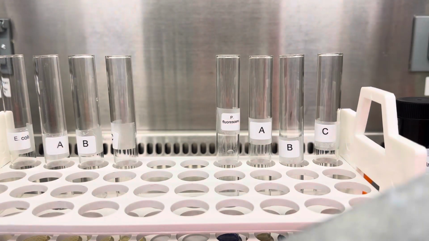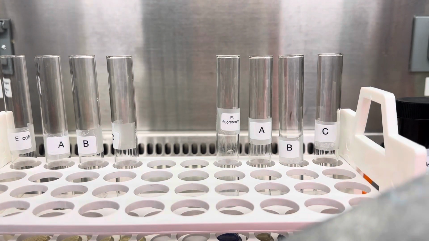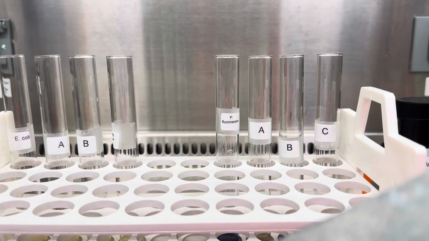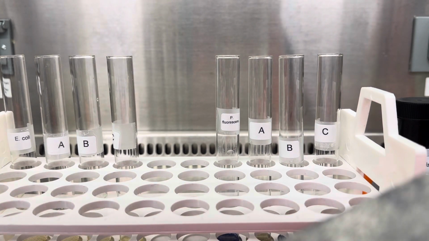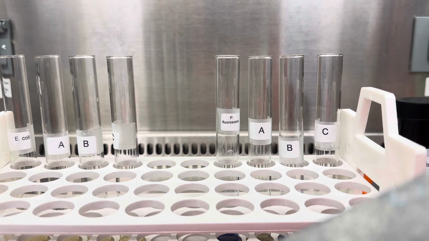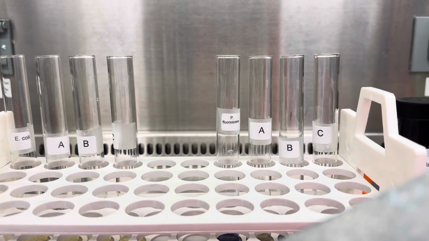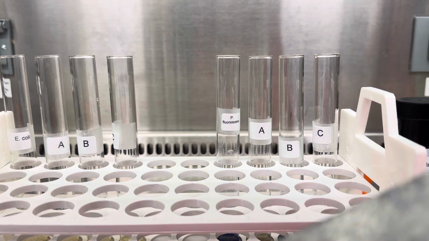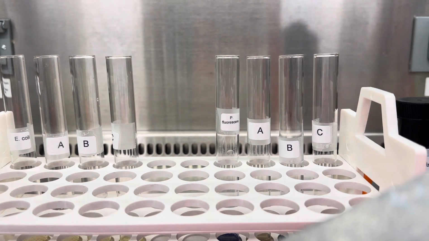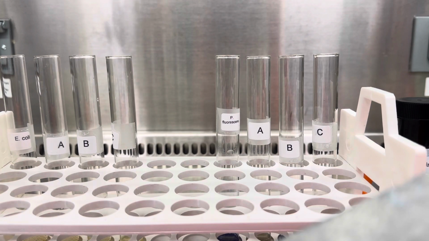And now let's move on to the last sample, the last unknown that we have, and see what that gives us. So this is unknown C. I'm gonna pipette 1.125 mils. We're gonna vortex vigorously for another 25-30 seconds and observe the results.